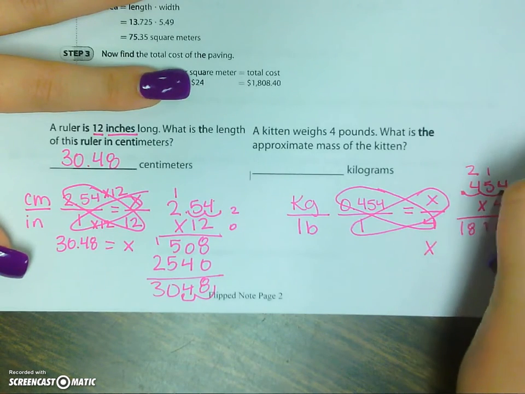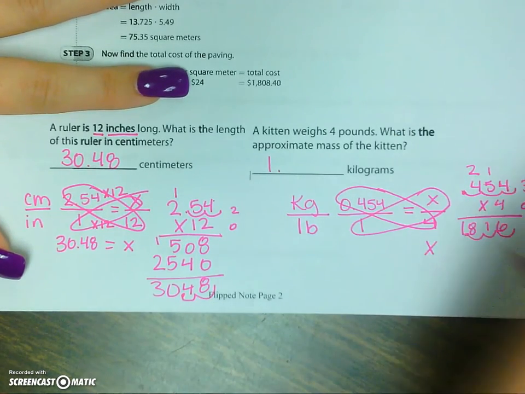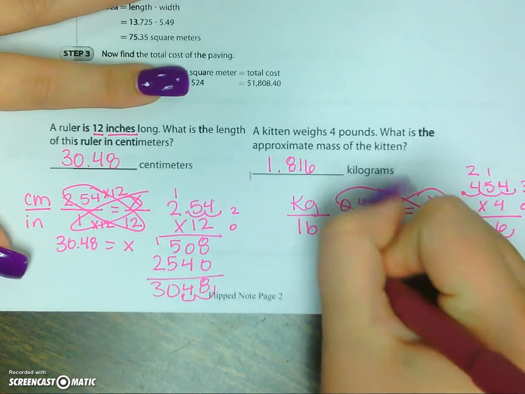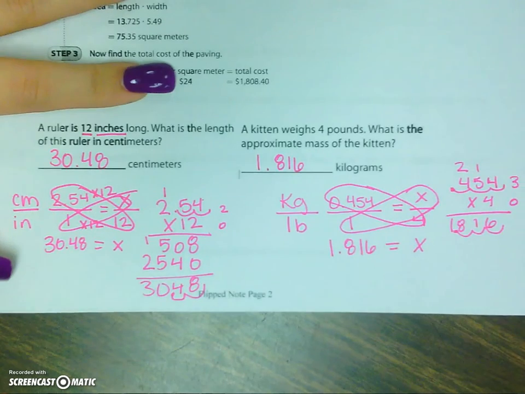Count the number of numbers behind the decimal. So 1.816 kilograms. Sorry, I forgot to write it down here too. All right.